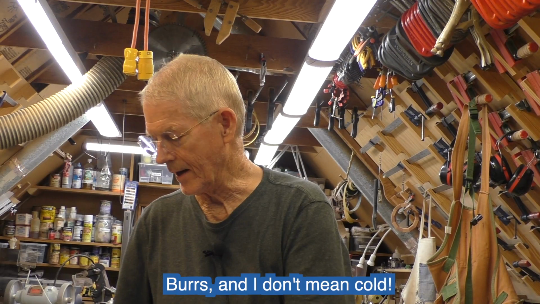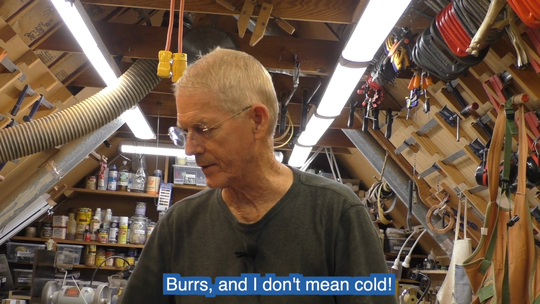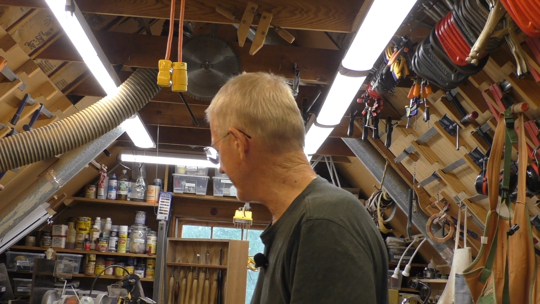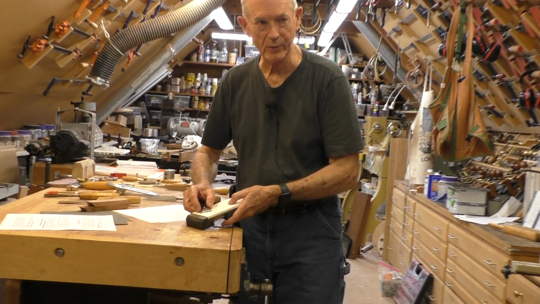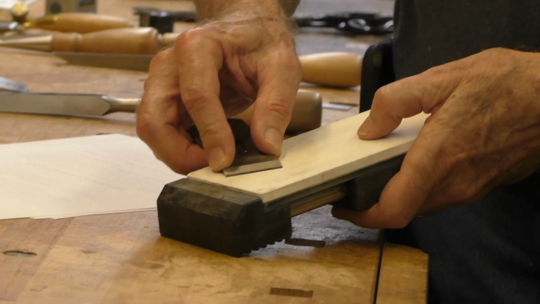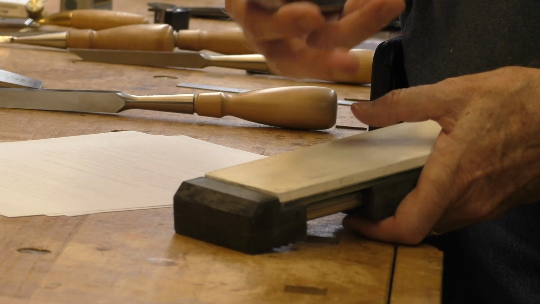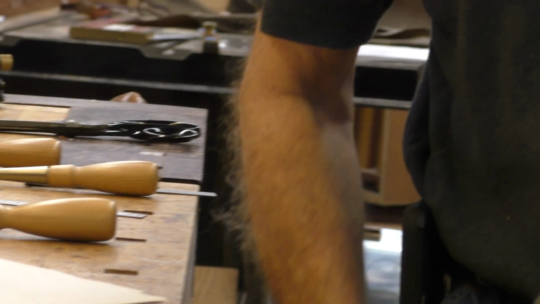I mentioned earlier that the process of honing and polishing leaves a burr on the edge of the tool on the backside. The burr must be removed, and you do that simply by dragging the flat tool, in this case a plane blade, on your stone like so. Do it on a piece of leather. Some people do it on their blue jeans.